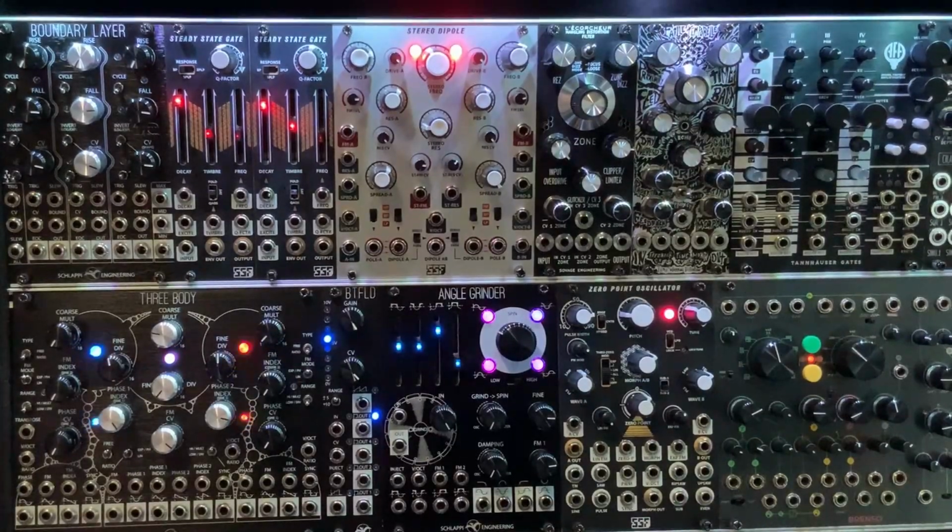Hey everybody, welcome back to Wave Hoarder, and today it's another episode of All My Modules, the show where I'm just going to talk about everything that's in this giant case. I have some other modules not in this case that I'll talk about occasionally as well, but today it's the Steady State Gate, and I love this thing.